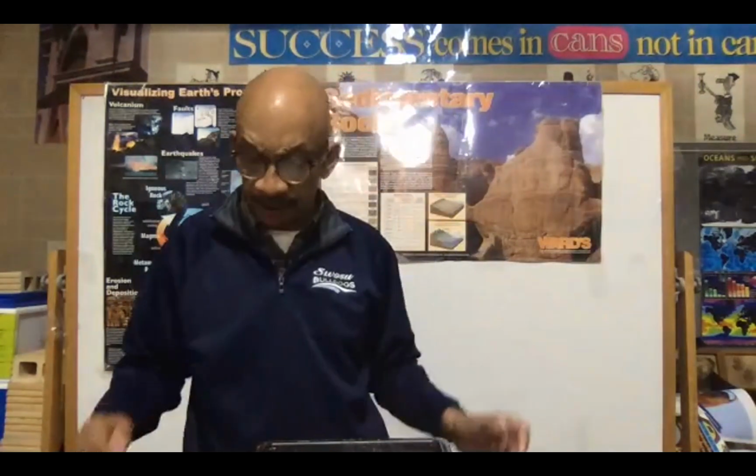Now, the two stream tables that I'm going to be using to demonstrate today, they're very simple. Something that you probably could construct if you had the right materials. But there are more elaborate ones, such as using a water pump with tubing, where you could study flow rate and some of those other concepts and principles that are associated with water.